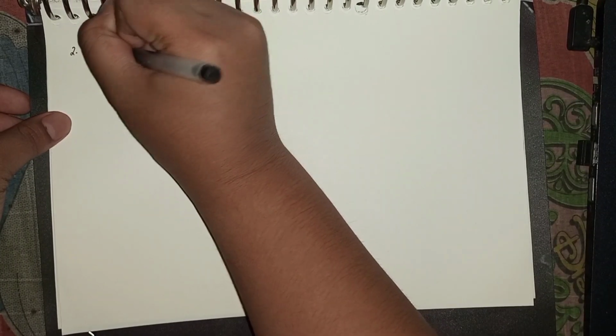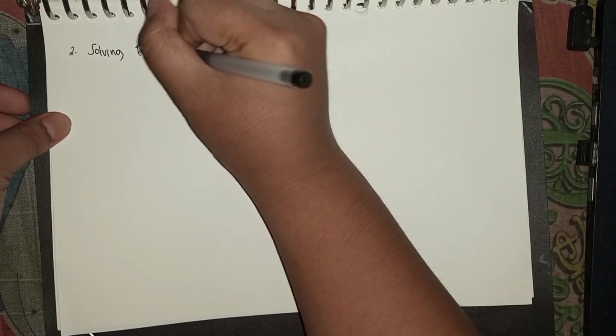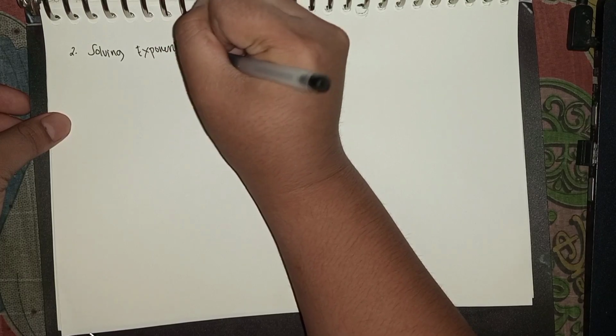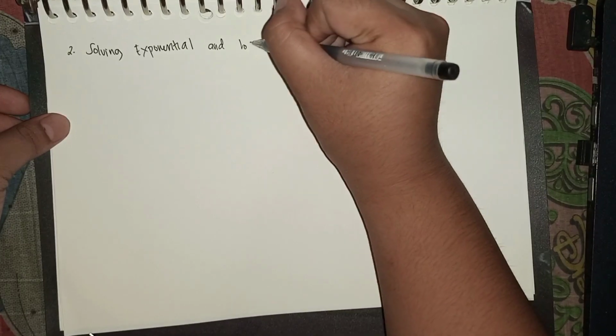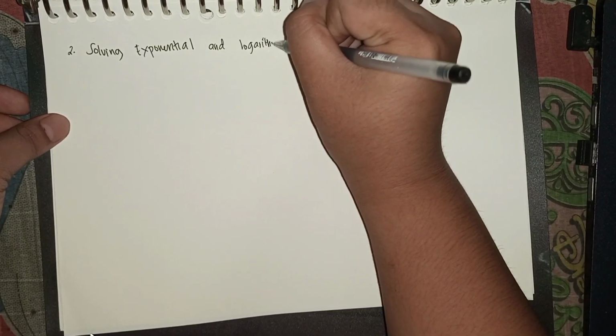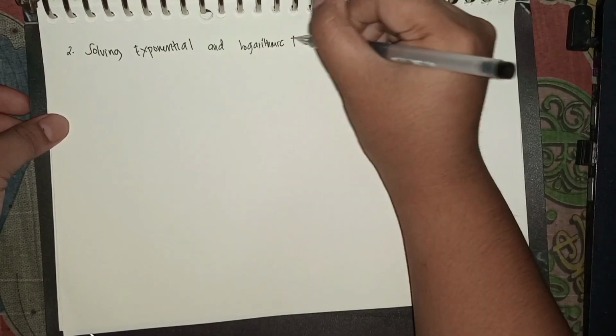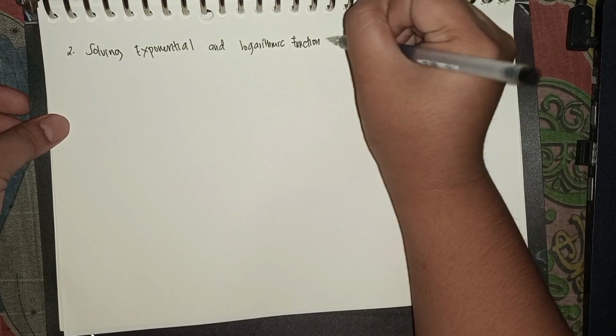Next topic we have solving exponential and logarithmic functions. To solve exponential and logarithmic functions, you need to understand the properties and rules associated with these functions. Here's a general approach for solving such functions.